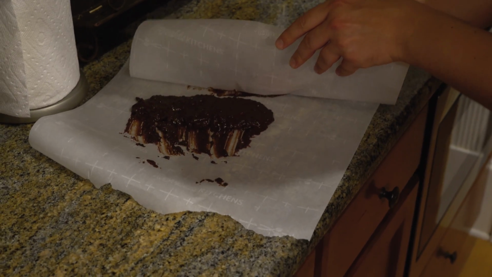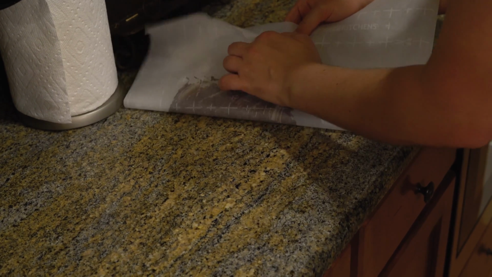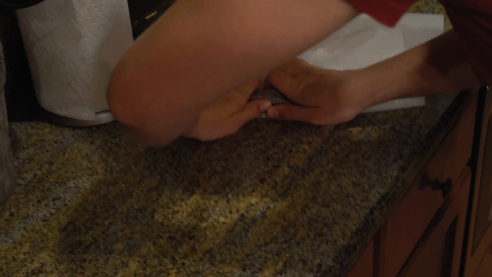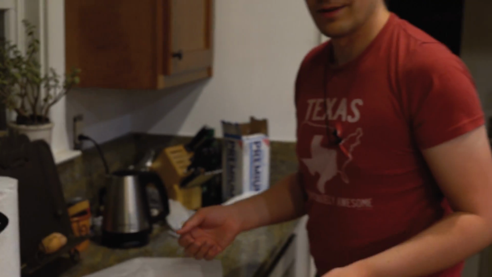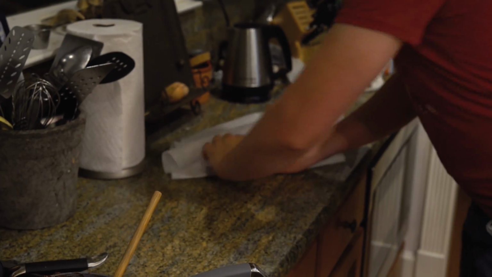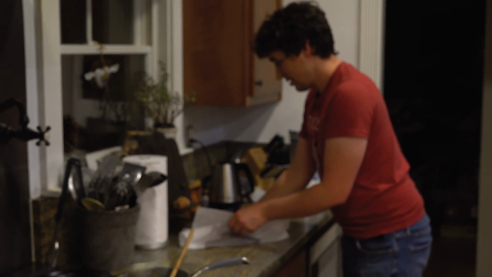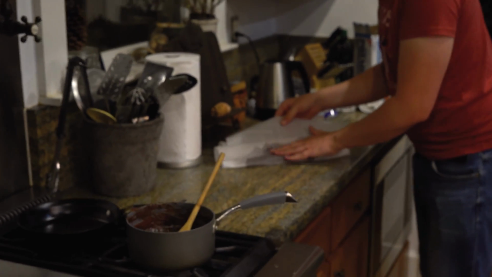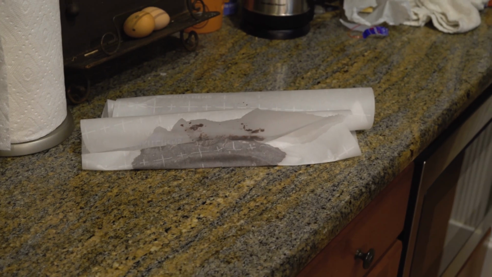So you can mold them like this, making like a funnel sort of thing like this. It's not on autofocus, so I'm going to be out of focus here. So you want to wait till it cools off, and let me add a little bit more and see if this helps.